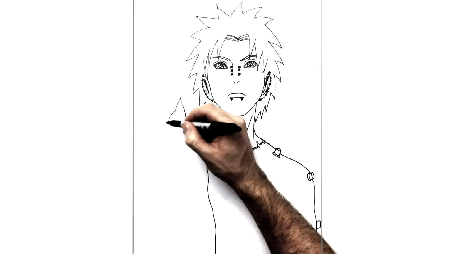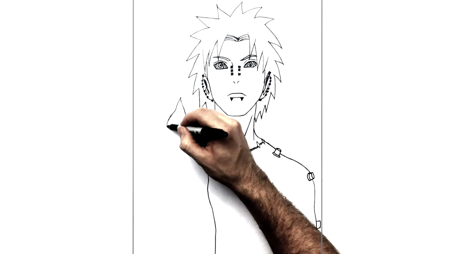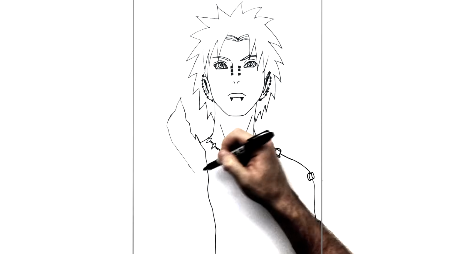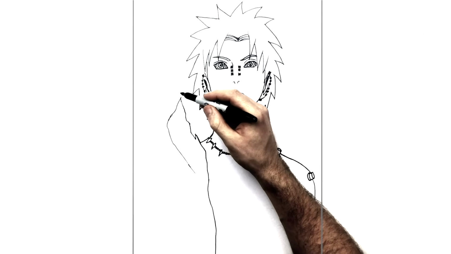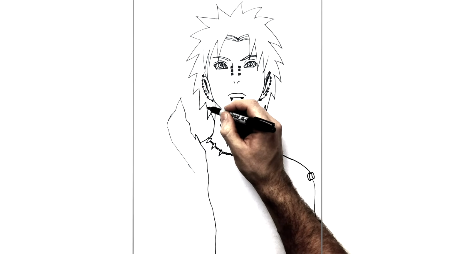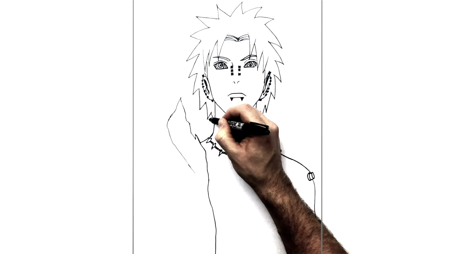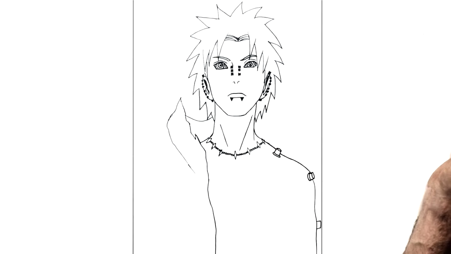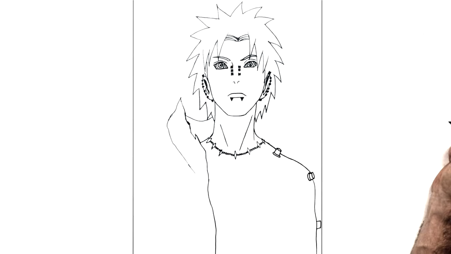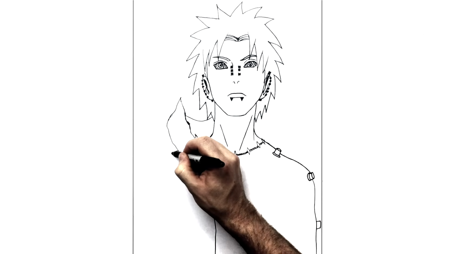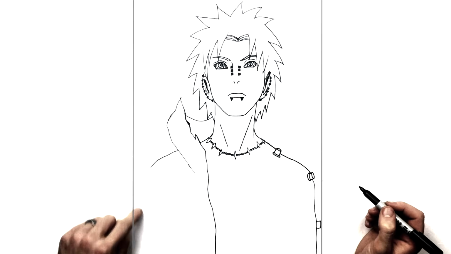And then this comes back down this way, back into here. And then the bit of the cloak that goes around his neck comes out from here and curves up into there. Then his shoulder is going to come out from here and curve down this way.